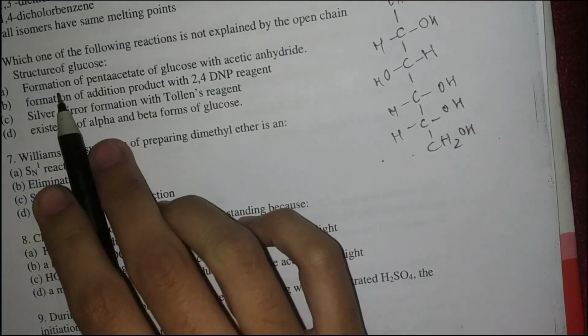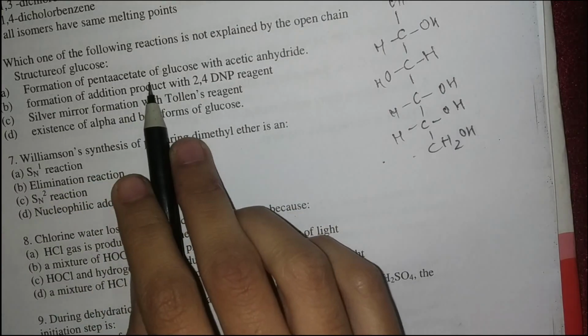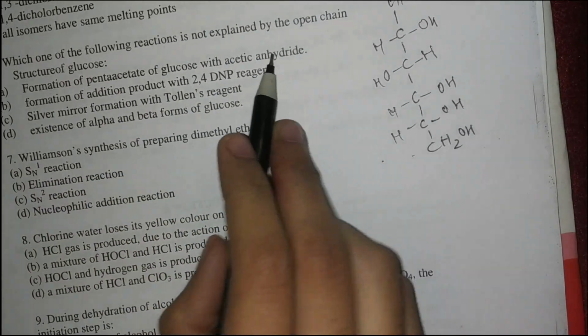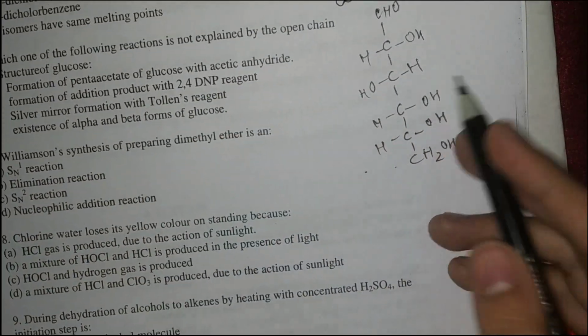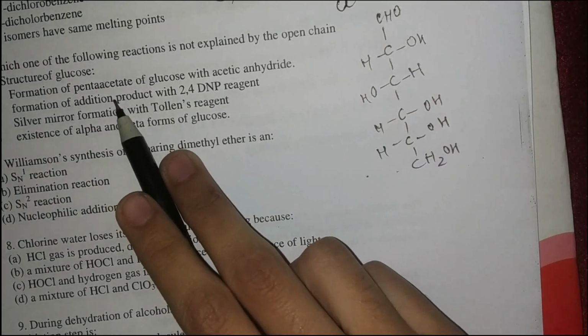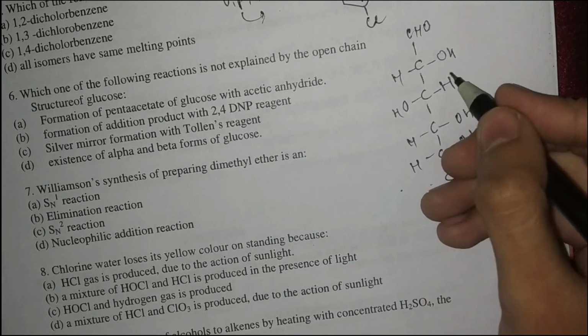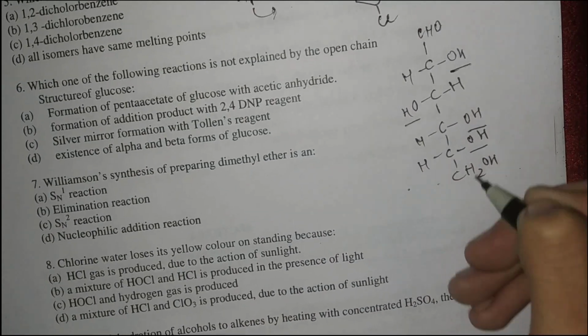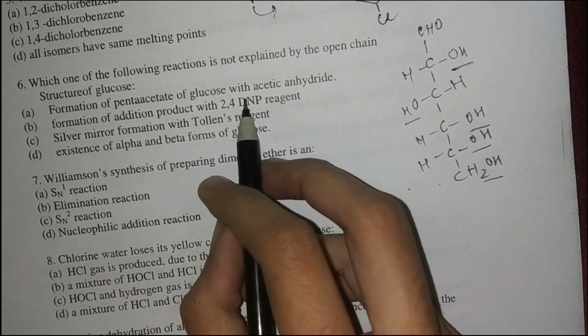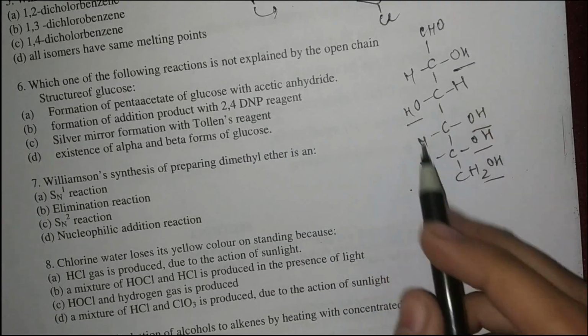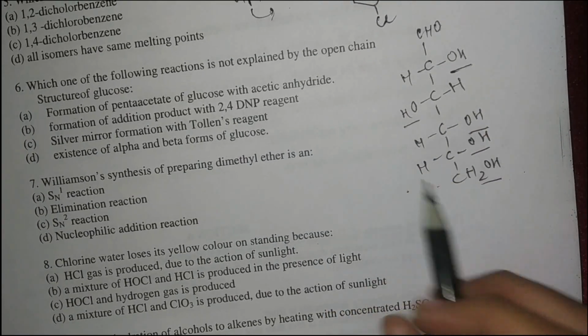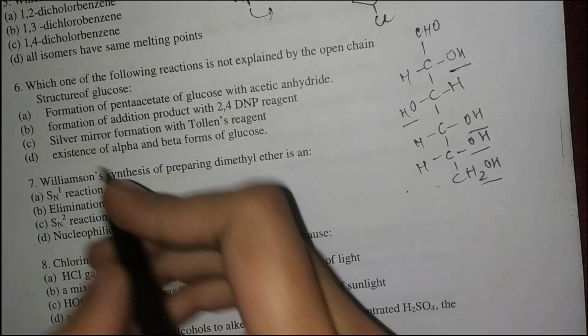The first part is the formation of pentaacetate of glucose with acetic anhydride. This can be explained through it because this formation of pentaacetate with acetic anhydride is because of these 5 OH groups, and this statement implies that there are 5 OH groups in the structure of glucose, which can be seen from this open chain structure.